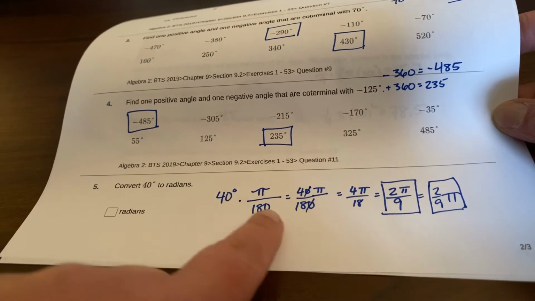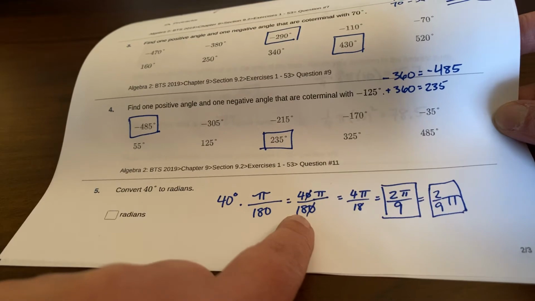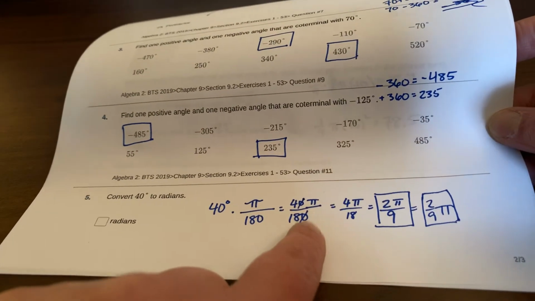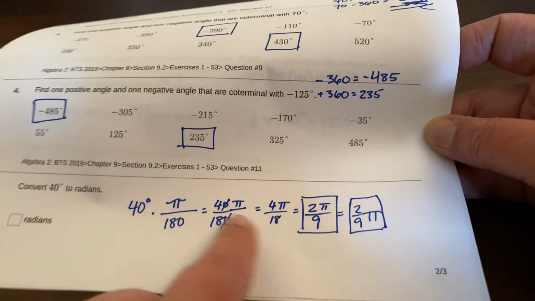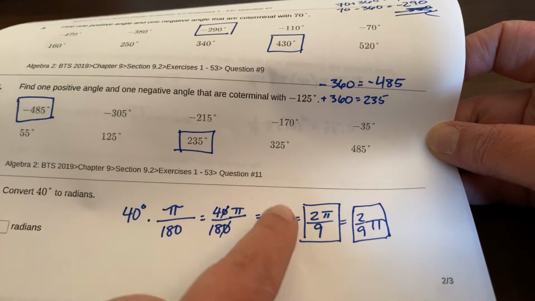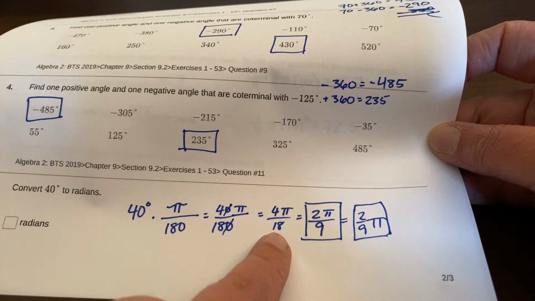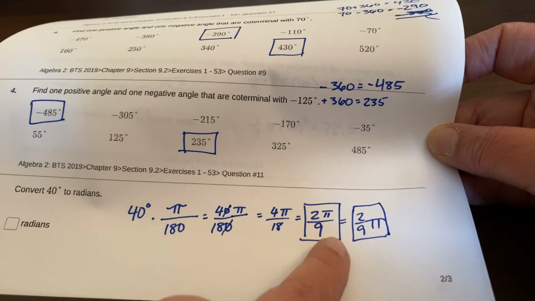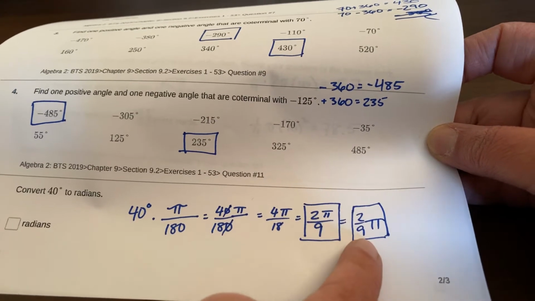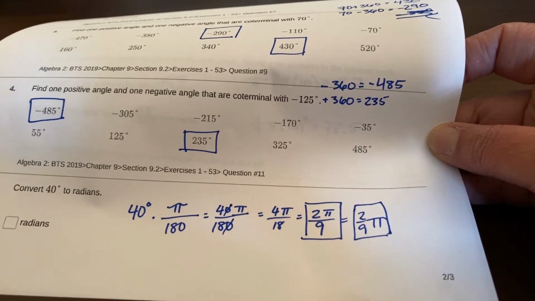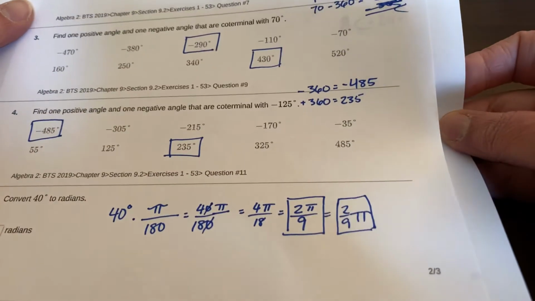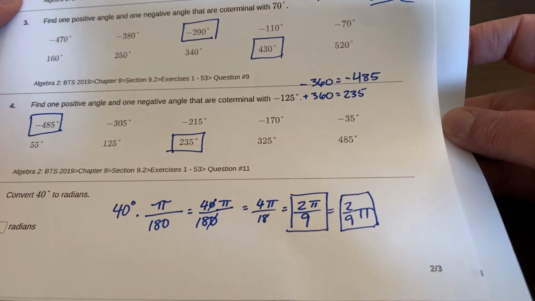So we start by putting the 40 over the 180. We cancel the zeros, right? They're both divisible by 10. So then we're simplifying further. That's 4 pi over 18. And that can be simplified further. They're both divisible by 2. So that becomes 2 pi over 9, or 2/9 pi is another way to write that one.